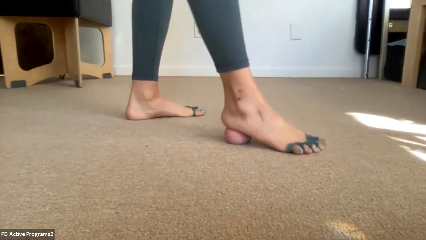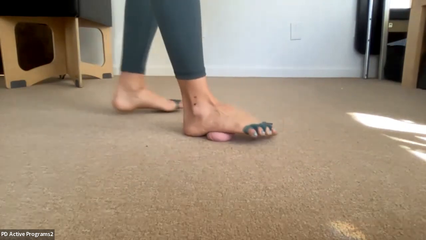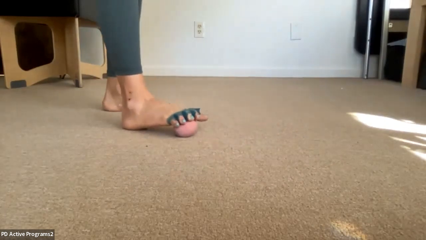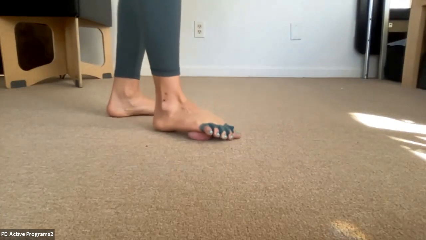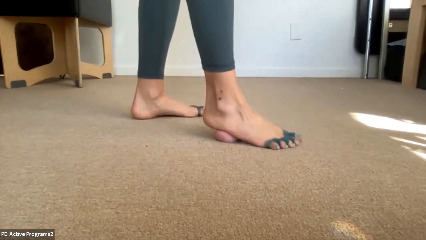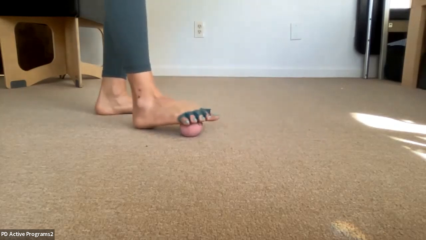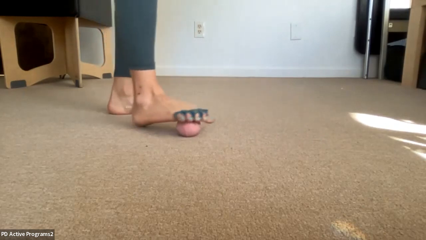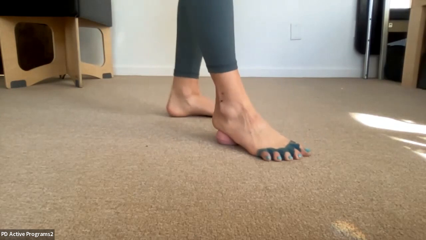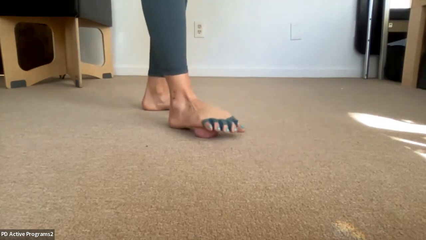And there's no real rhyme or reason to it. You're just going to squish the ball. That's why it's nice to have a little bit of give in the tool that you're using. Tennis ball is almost my favorite tool there. I've got a bunch in my bin over here, but this is the one I picked up today. And if there's a particular area in your foot that feels like it needs just a little bit extra attention, you can spend that extra time there.